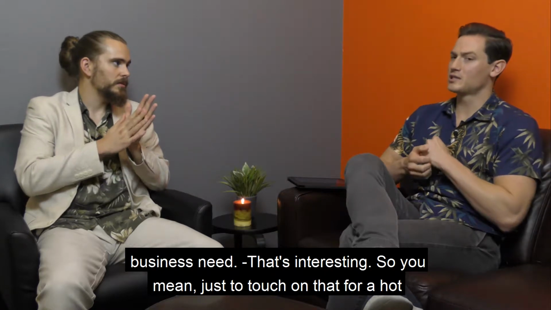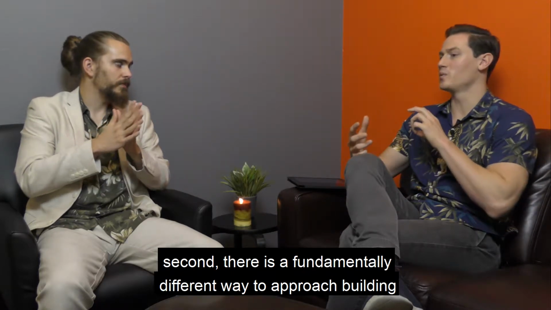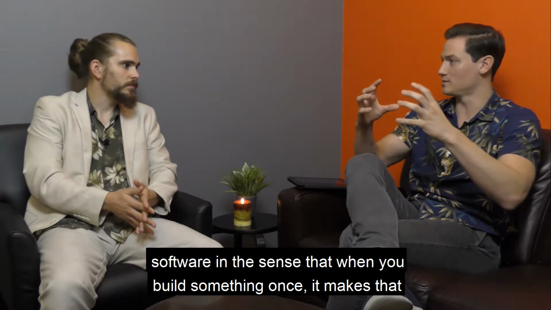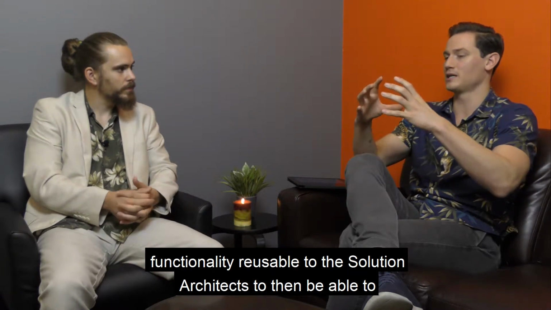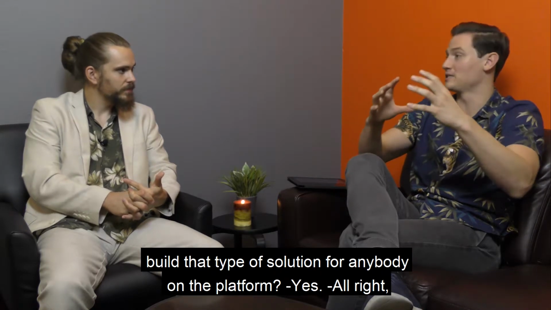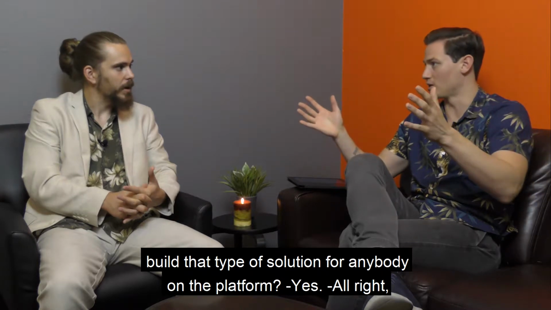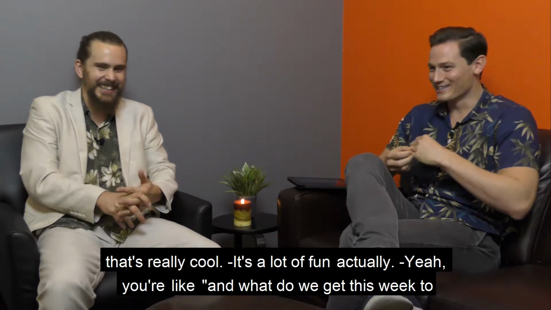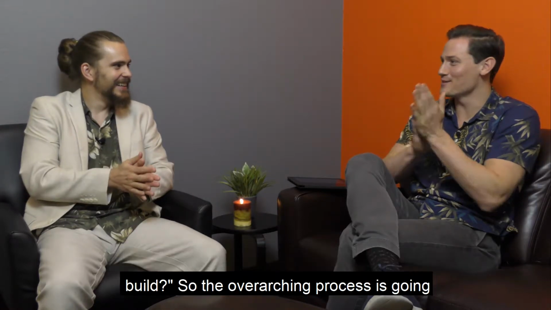So even just to touch on that for a hot second, there is a fundamentally different way to approach building software in the sense that when you build something once, it makes that functionality reusable to the solution architects. Correct. To then be able to build that type of solution for anybody moving forward on the platform. Oh, that's really cool. It's a lot of fun, actually. Because you're just kind of like, what do we get this week to build?